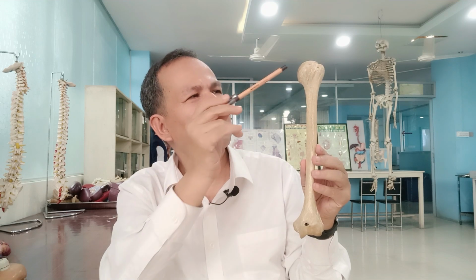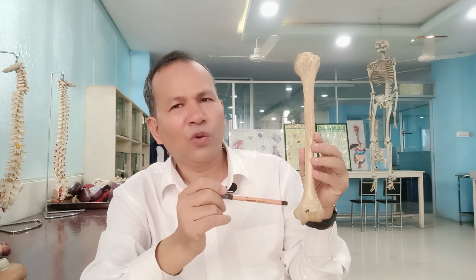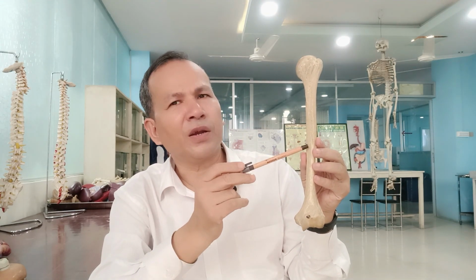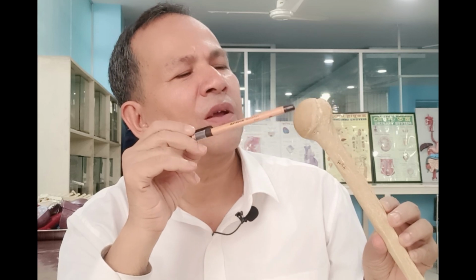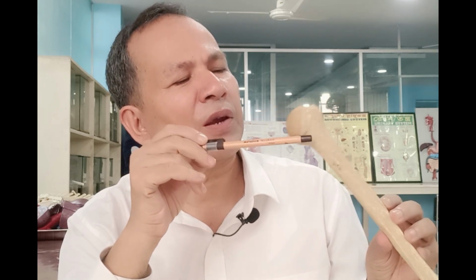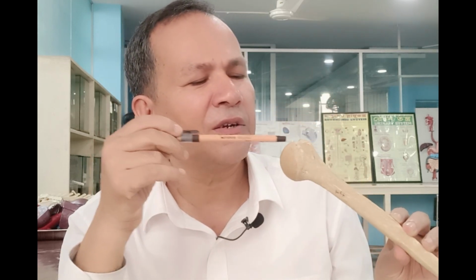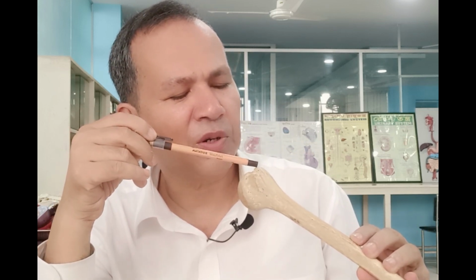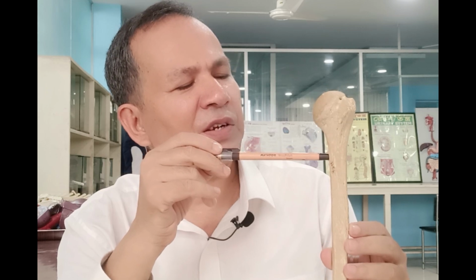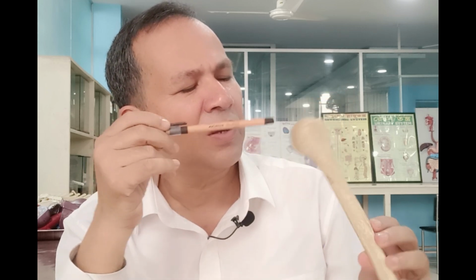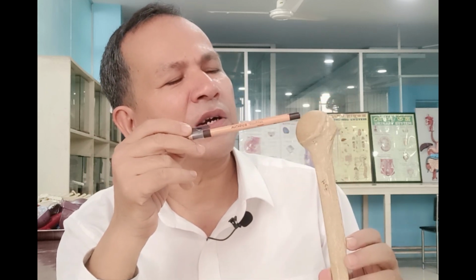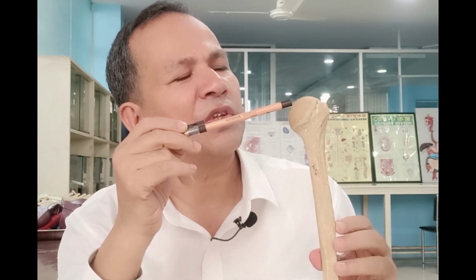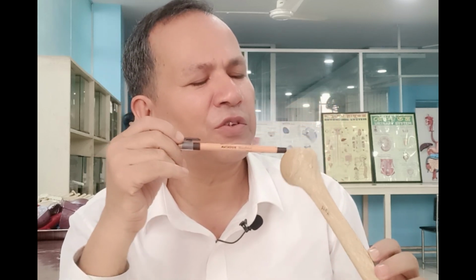The ends are one upper end, one lower end and a shaft. The upper end has a rounded head, this is the head, and an anatomical neck, encircling the head one lesser tubercle and one greater tubercle and a surgical neck. The rounded head articulates with the glenoid cavity of scapula to form the shoulder joint.